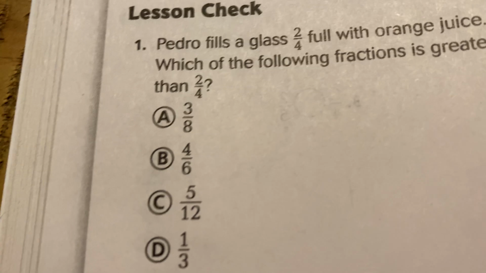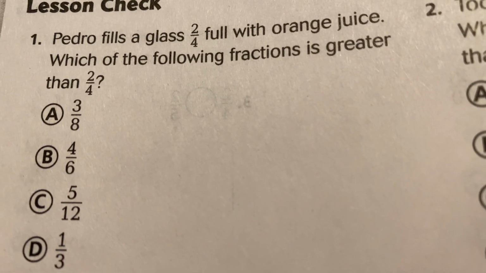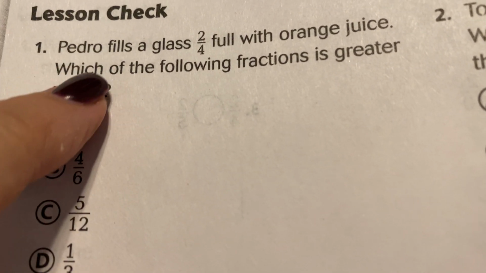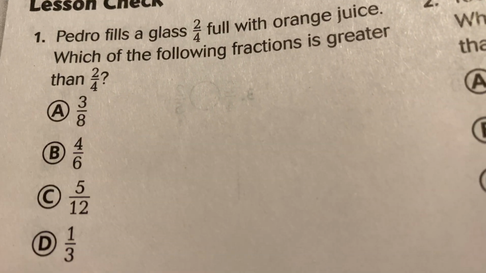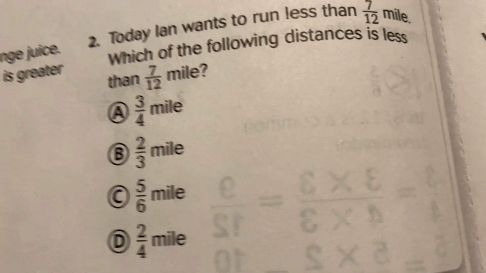All right, last page. This will be your last homework page. Pedro fills a glass 2/4 full with orange juice. Which of the following fractions is greater than 2/4? So you're looking for a fraction that is greater than half, because 2/4, 2 is half of 4.